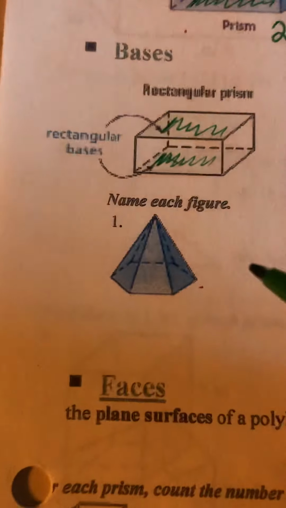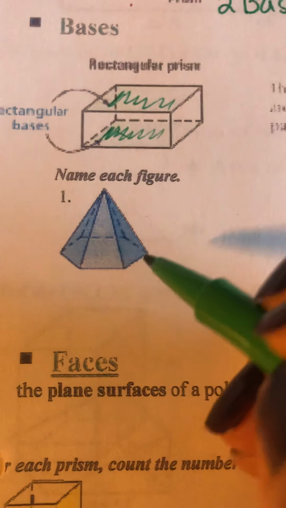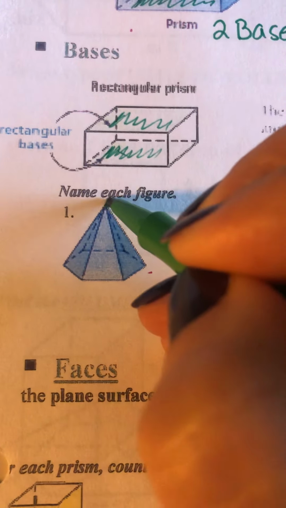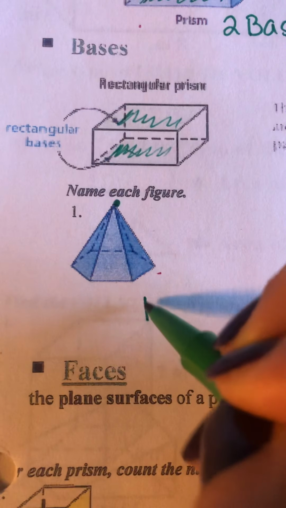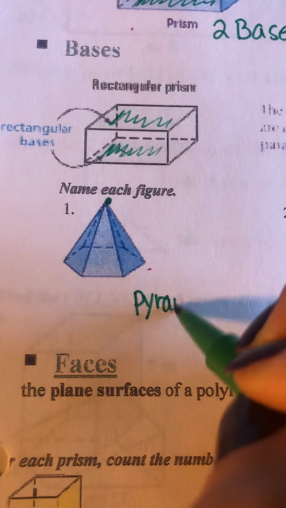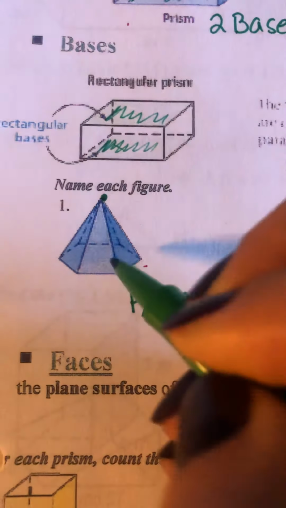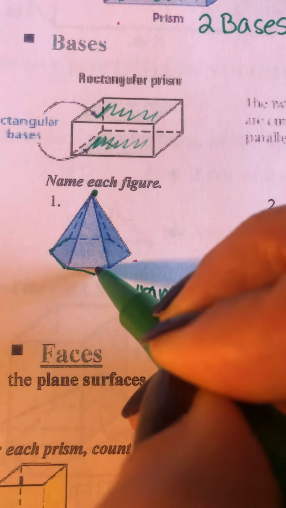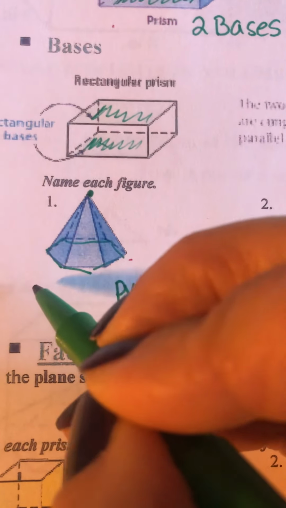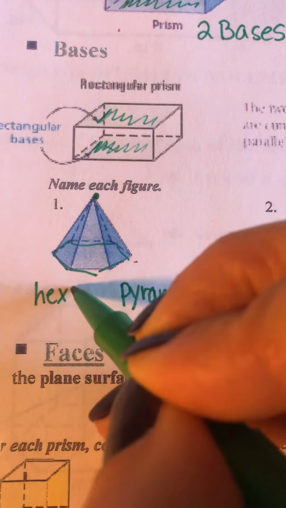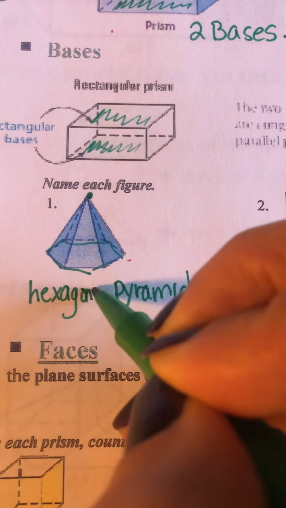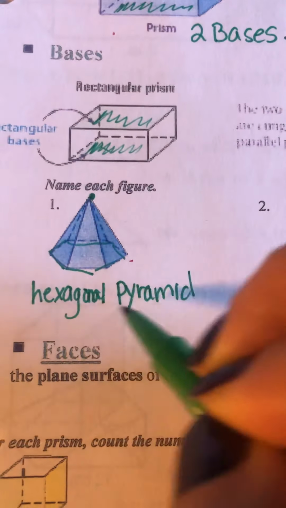So if I look at this one, the first one, I would say, is it a pyramid or is it a prism? You're right, it comes to a point, so it's a pyramid. And then for what kind of pyramid, I would look at the shape of the base. 1, 2, 3, 4, 5, 6. What's the name of a flat shape with 6 sides? You're right, it's hexagon. So we call this a hexagonal pyramid.